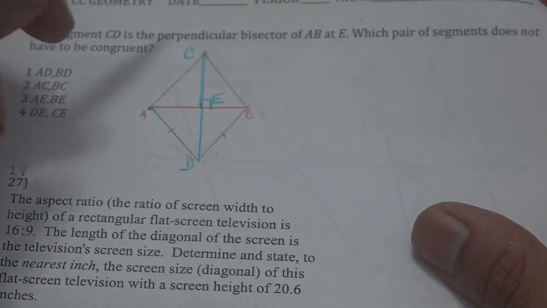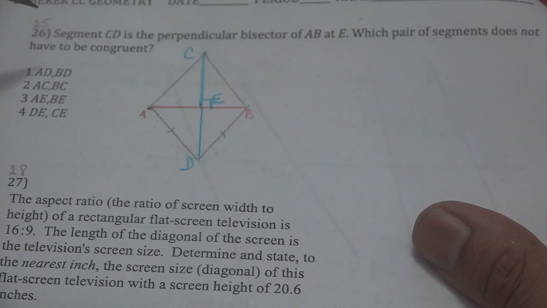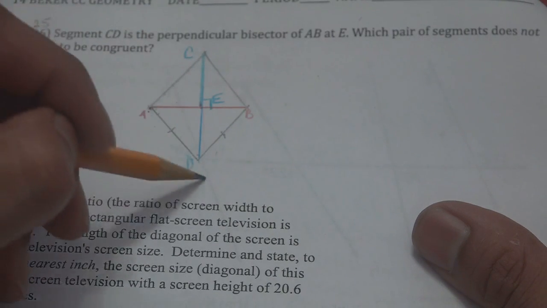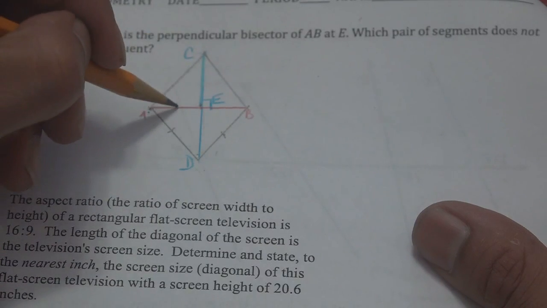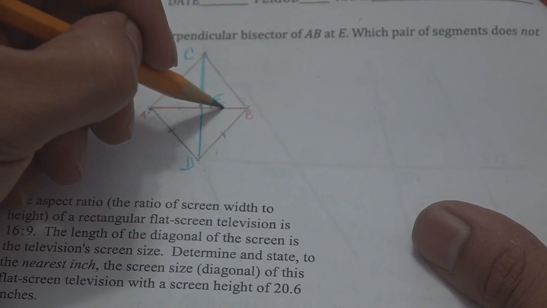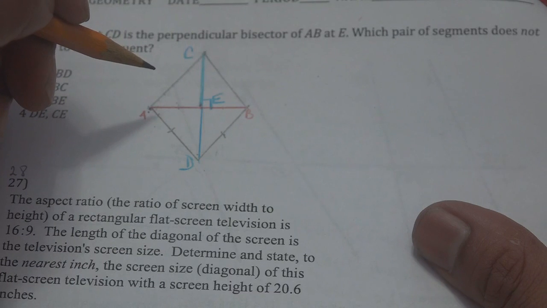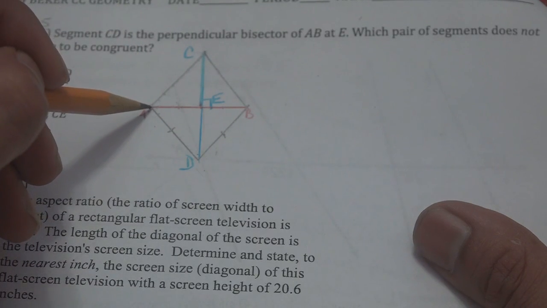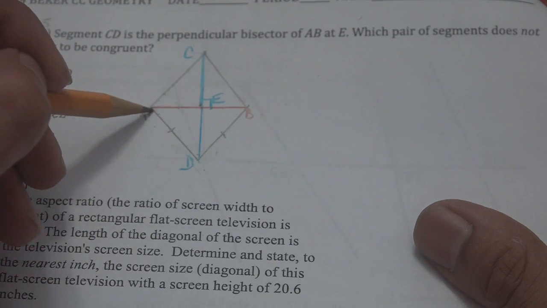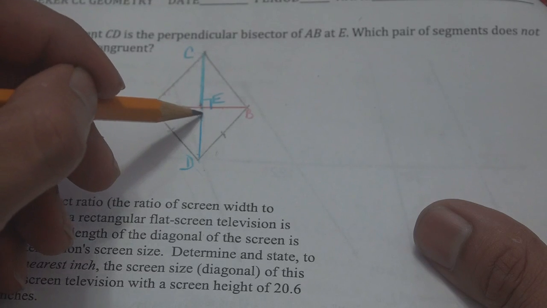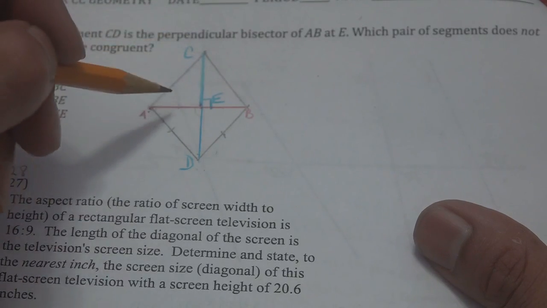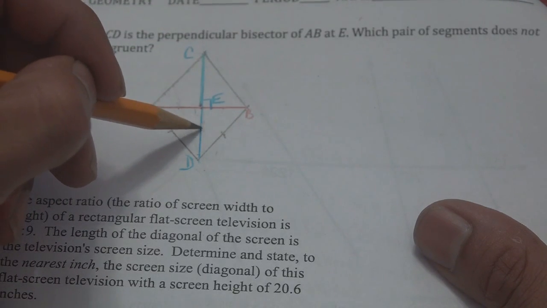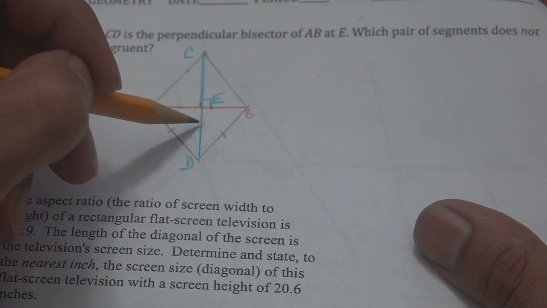Okay, what else? And also, for example, look at this. This is a right triangle, and this leg right here is congruent to this leg right here, right? Plus this segment right here, this is a right angle. This segment right here is also congruent to itself by the reflexive property.